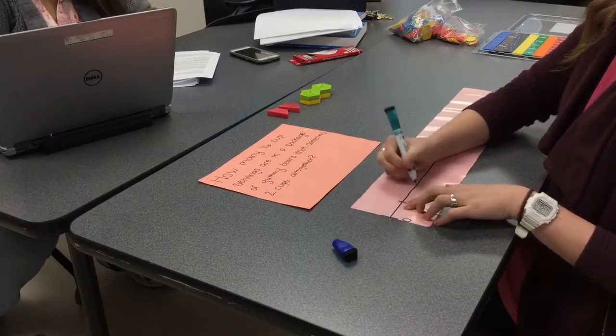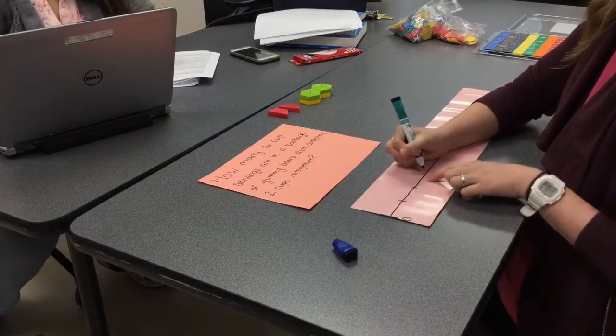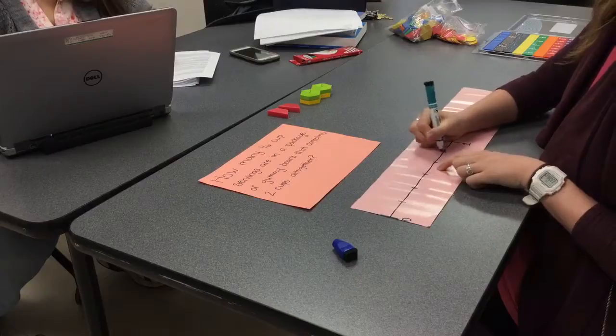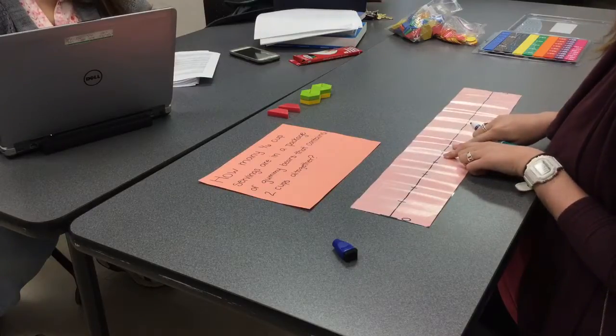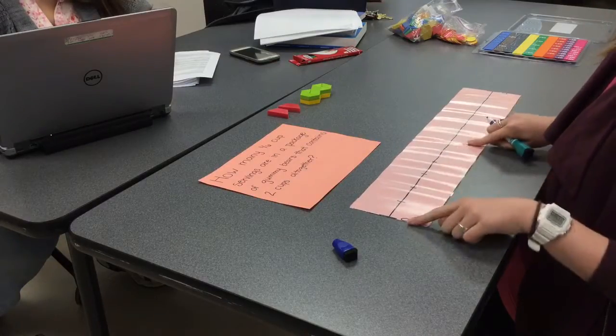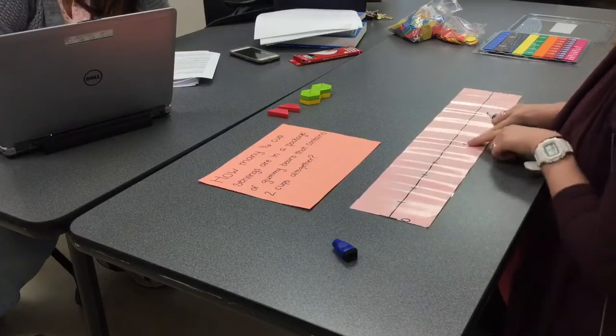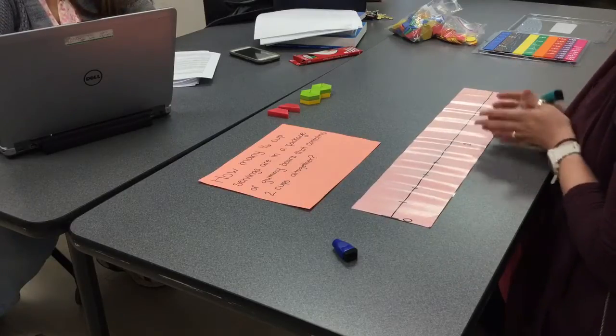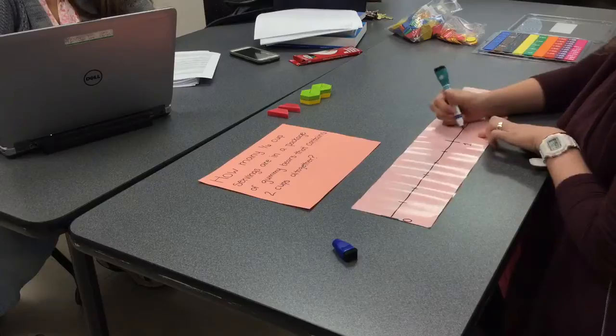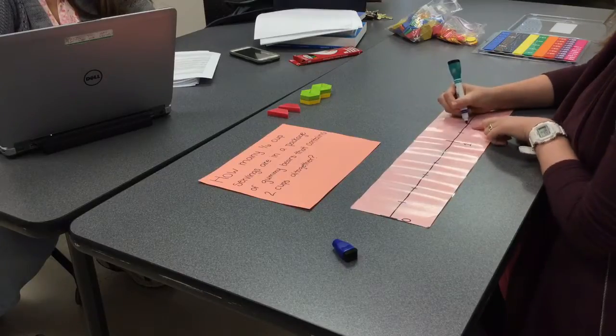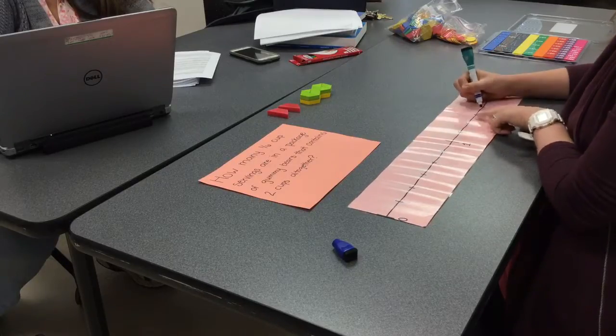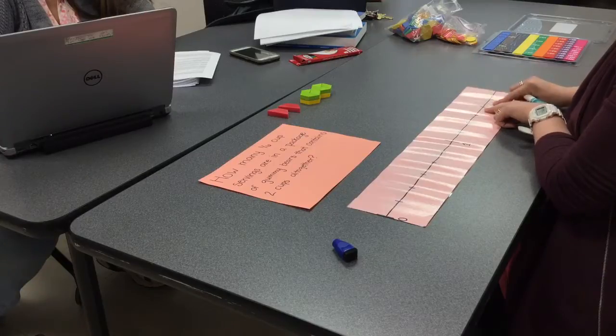I have 1, 2, 3, 4, 5, 6. So what I do to one length or 1 cup, I need to do to the other length or my other cup because my whole is 2. So I have 1, 2, 3, 4, 5, and 6.